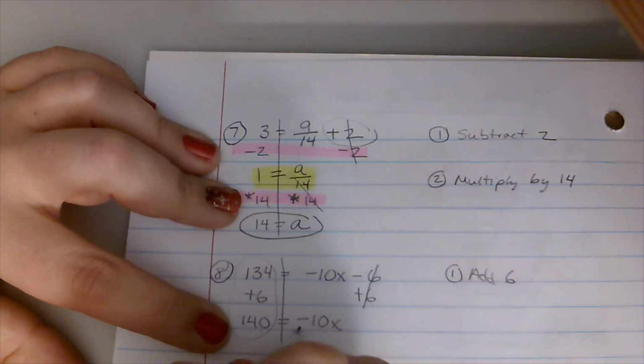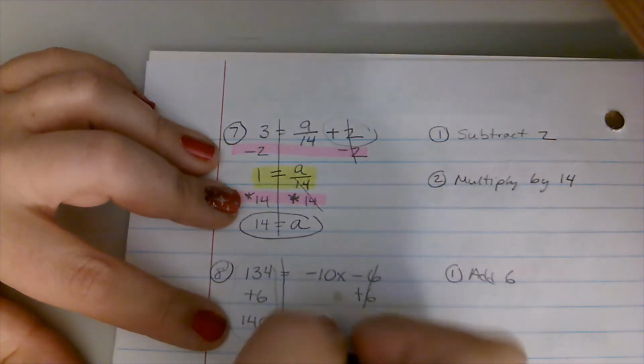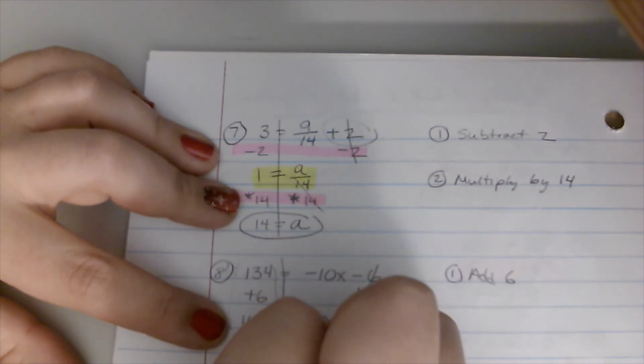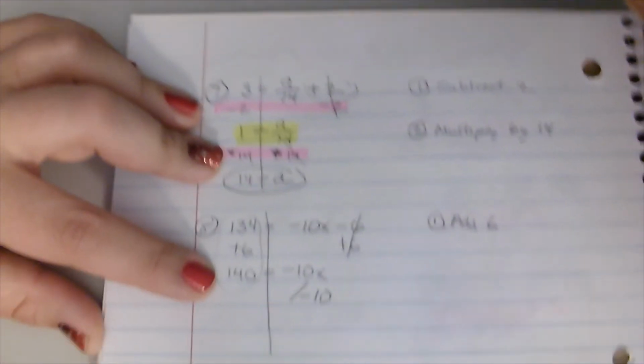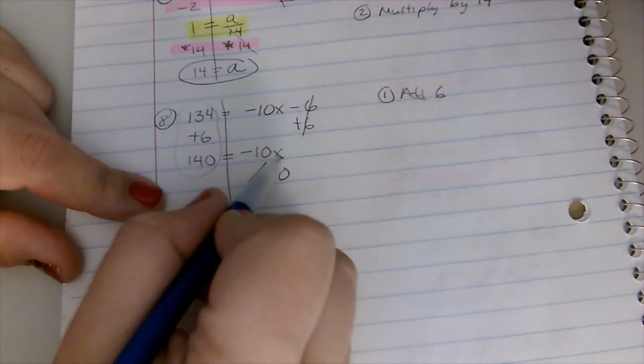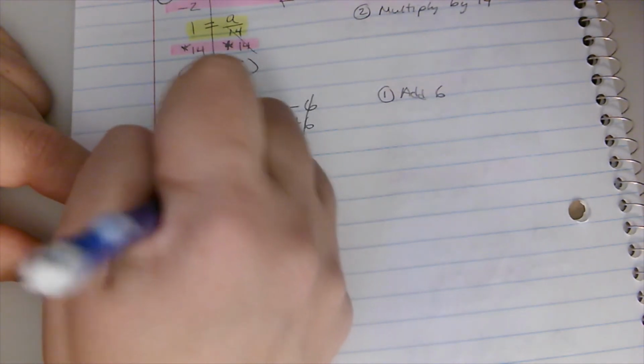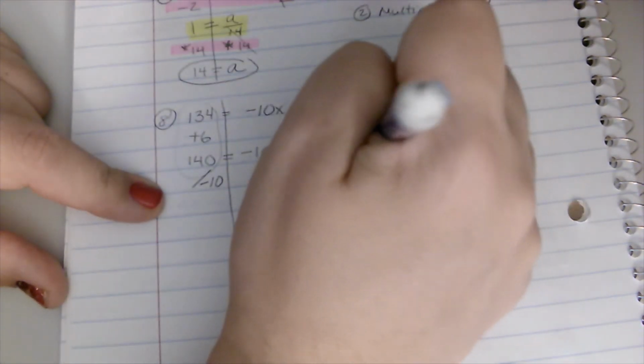Okay, and then the last thing I need to do is there's a negative 10 in front of the x, which means it's being multiplied. So in order to get rid of that, I have to divide, and I'm going to divide by a negative 10 because that's what's in front of the x. So I always divide by whatever number is in front of the x. If it's a positive number, divide by that. If it's a negative number, divide by that. I'm going to divide both sides by that negative 10.